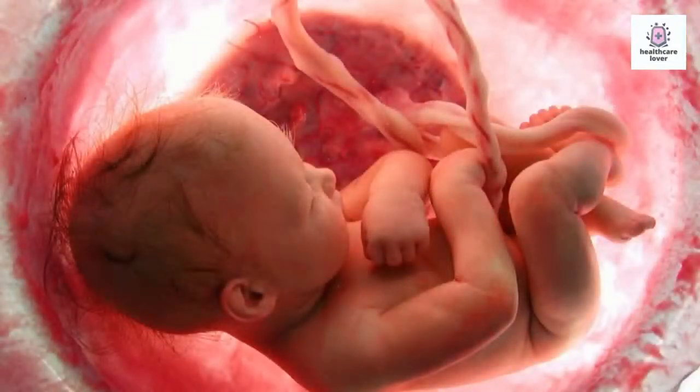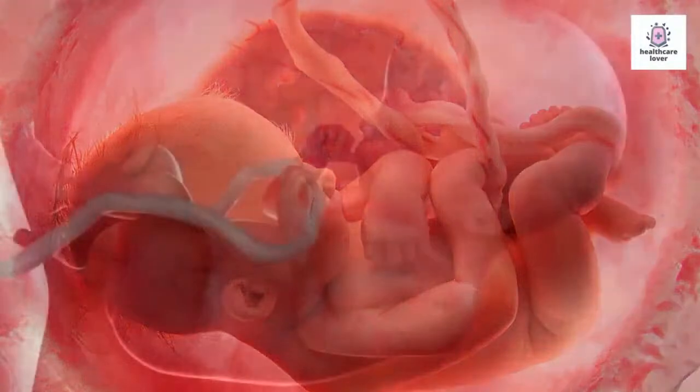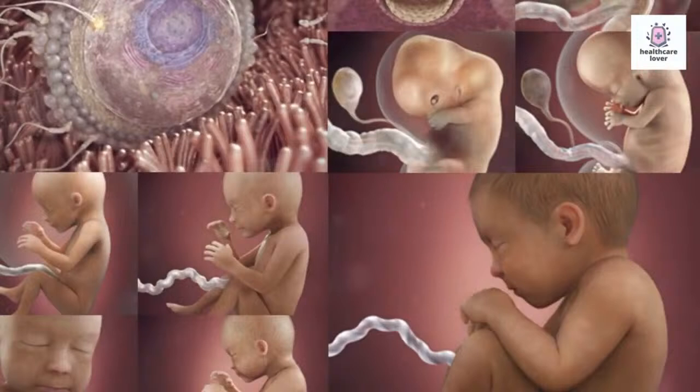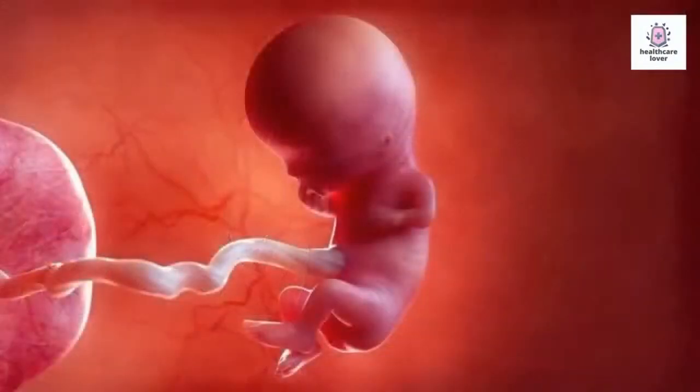What does my baby look like? Your baby, or fetus, is around 12 centimeters long, from head to bottom, and weighs around 150 grams. That's roughly the size of a pomegranate and the weight of a ball of mozzarella.